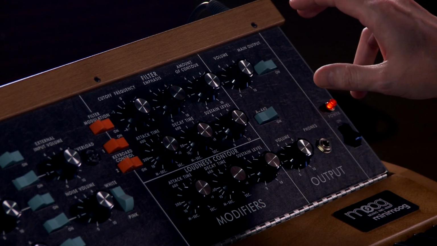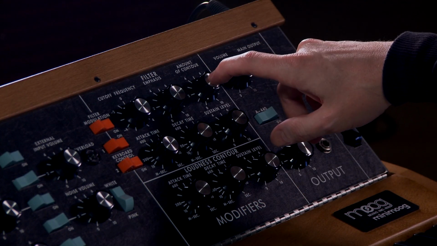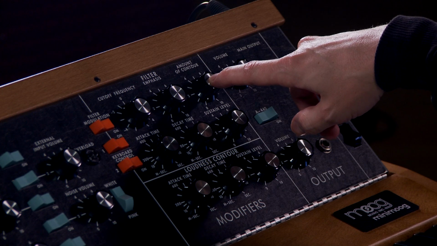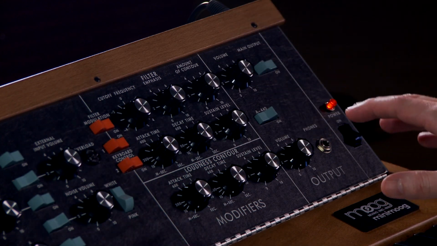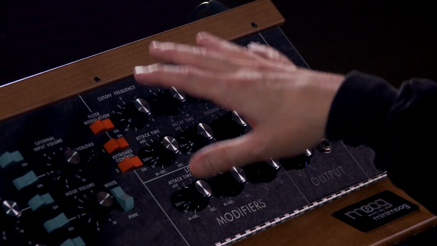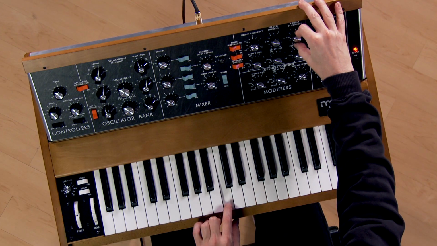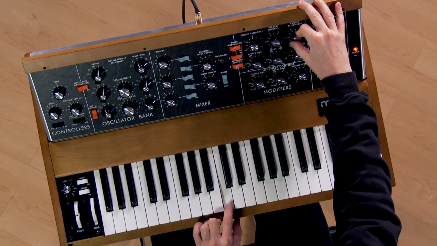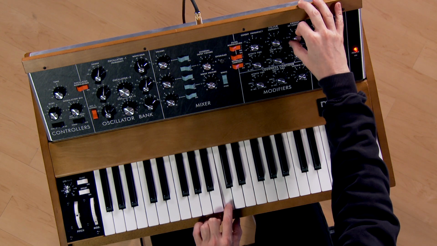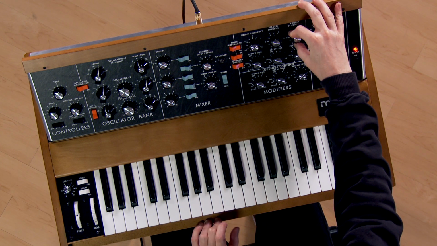The sustain portion of the envelopes, on the other hand, does have the typical 0 to 10 scaling. And then there's also an amount of contour control for the filter envelope, which will affect the extent to which the envelope will affect the cutoff frequency. And unlike on more modern Moog synths, this is not a bipolar control, so you can't invert the filter envelope by dialing it into negative territory.